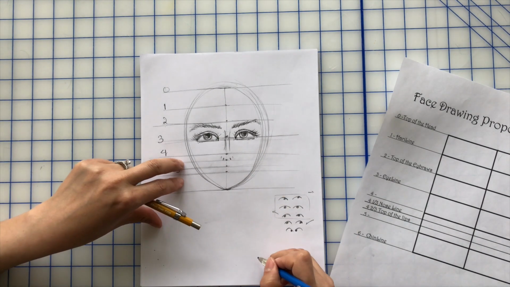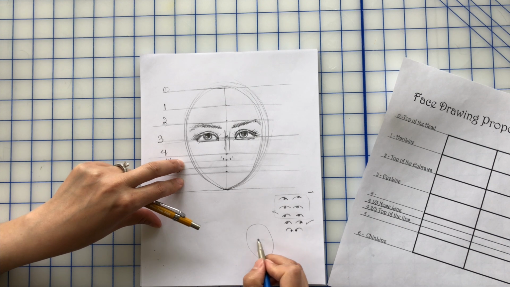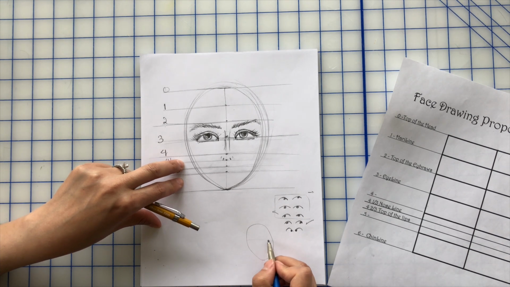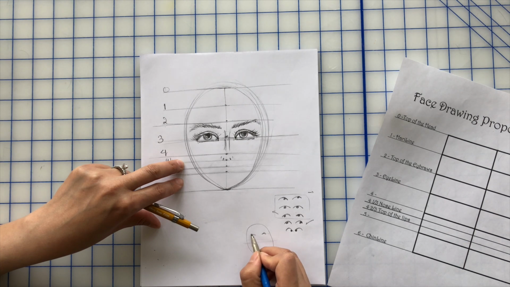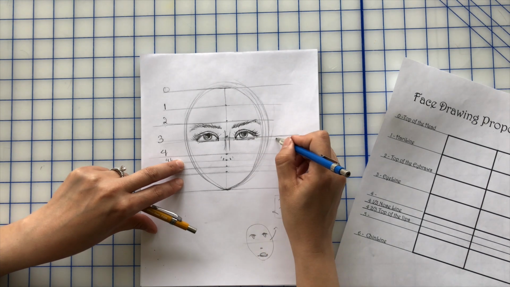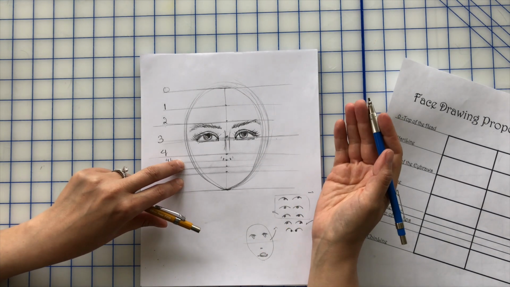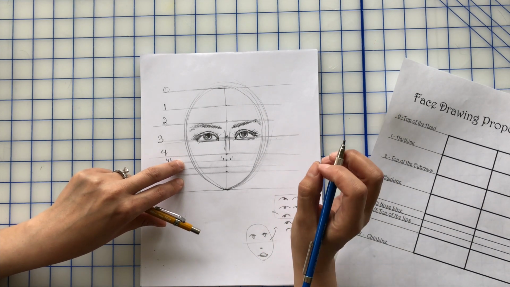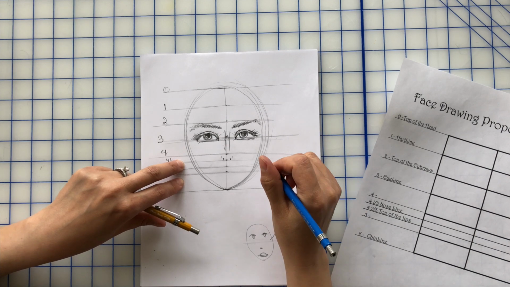But if the placement of your parts is not in the right spot, say instead of having my eyes here, I start having my eyes up here and nose here and lips here, it may not look very good, right? So it's important to keep them in the right spot, and no matter how good of a drawer you are, you're going to end up with a nice face.